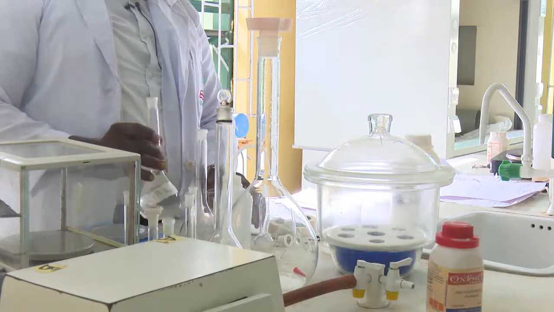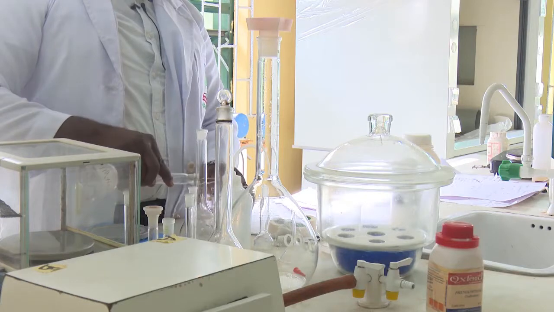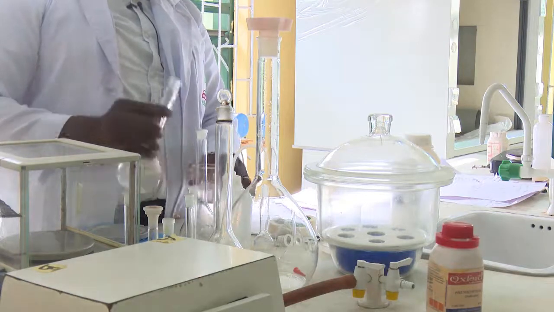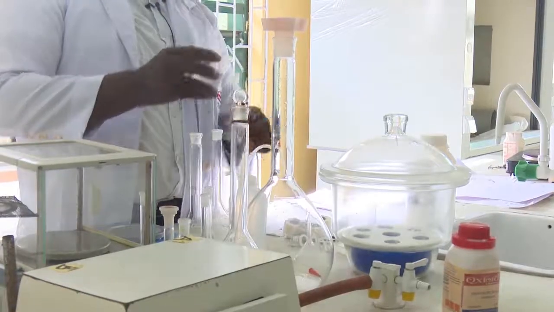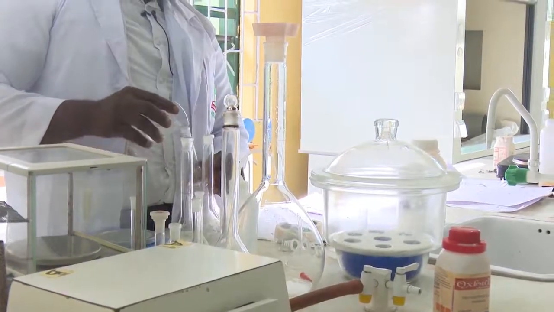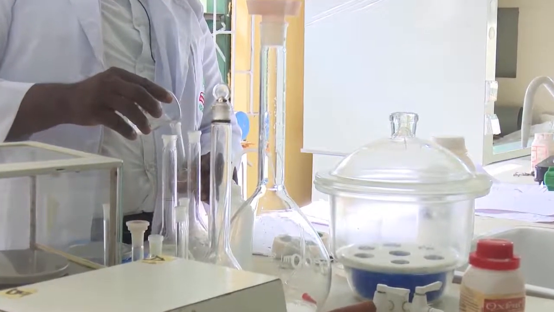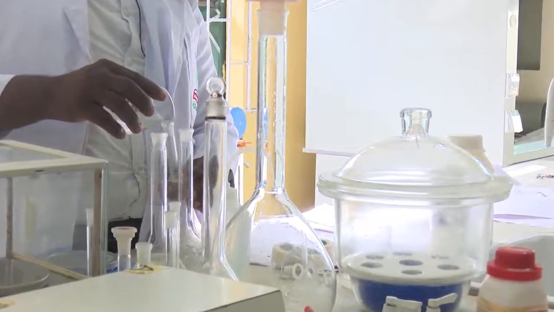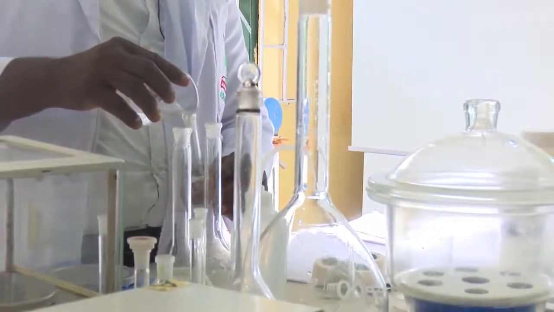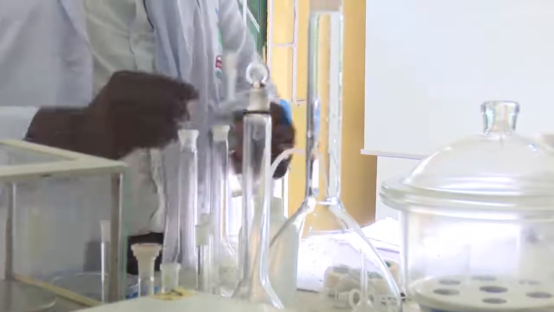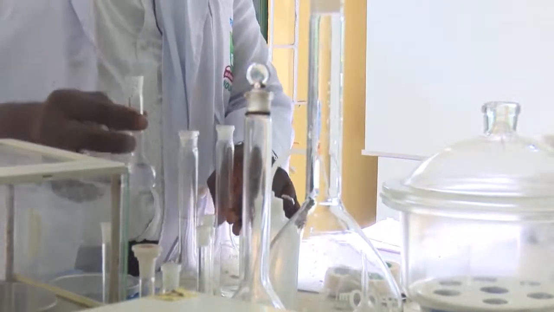Now, you can see this is your 1 molar sodium carbonate. I am taking a little out of it. From what we have calculated, we say 25, so I'm going to take the 25 here. This standard volumetric flask is 25 mL. Now this is my 25 mL of 1 molar sodium carbonate.